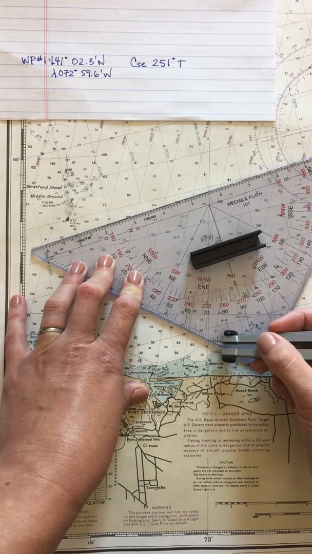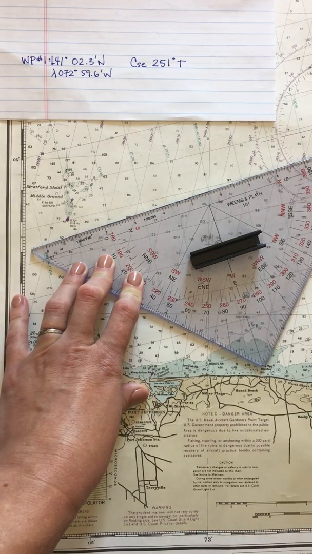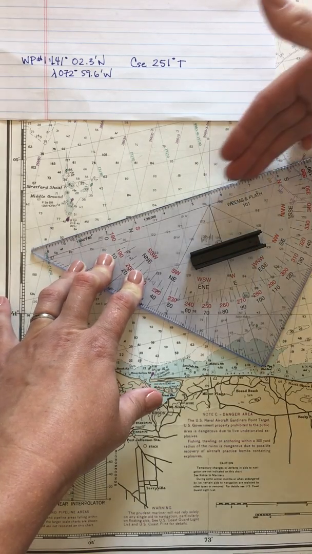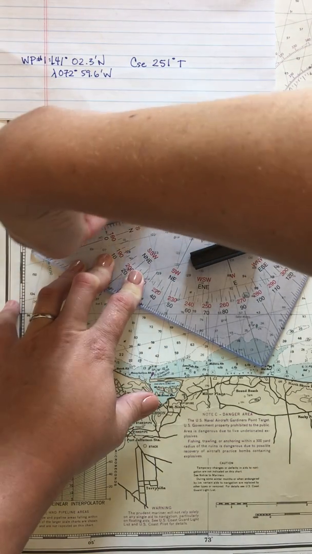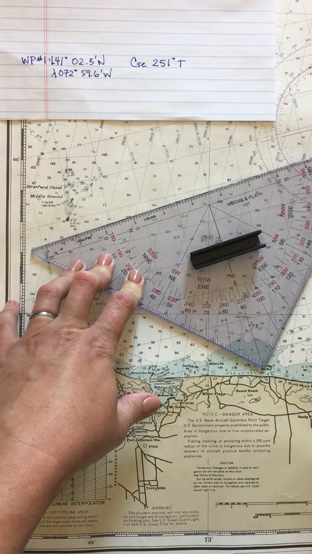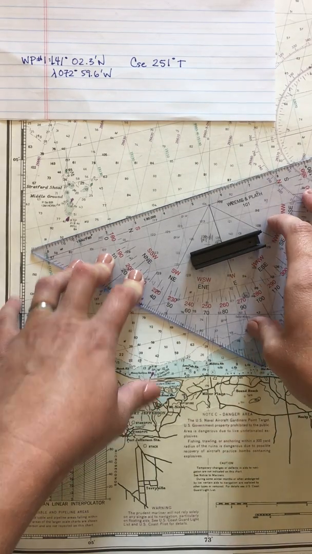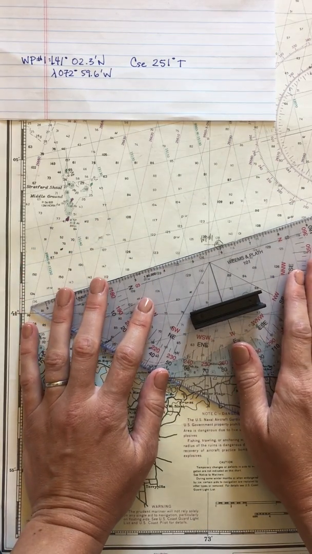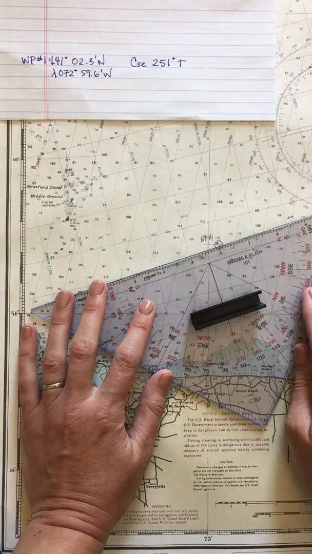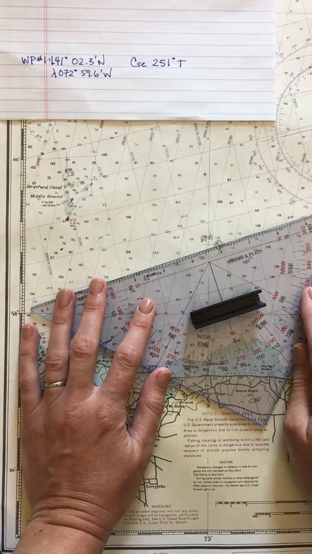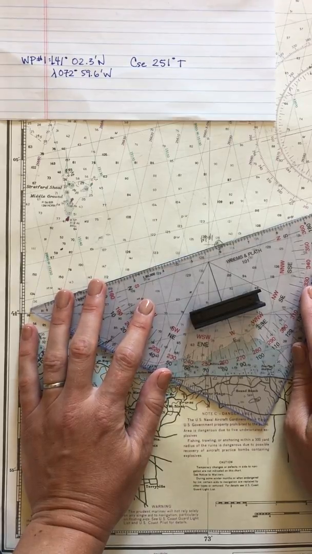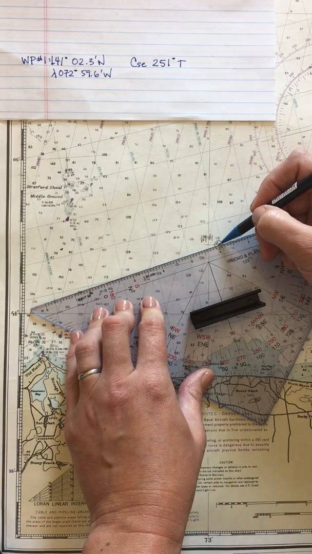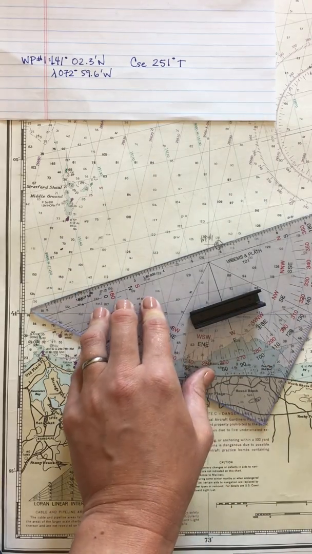This is also 71. How do we know it's 251 or 71? Well, this direction is going to be 251. This direction, 180 different, is going to be 71. So that's how we're going to do it. Now, because we're so close to this meridian, I'm going to shift it down and line them all up at the same time. Then we won't have to shift our triangle once. See that? So I put the drawing edge right there, and I will draw a line of 251.